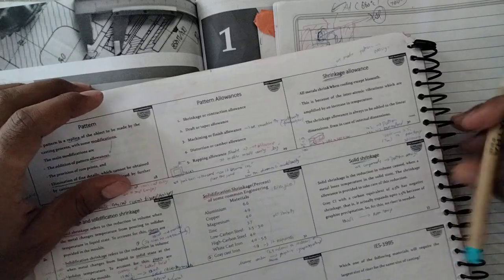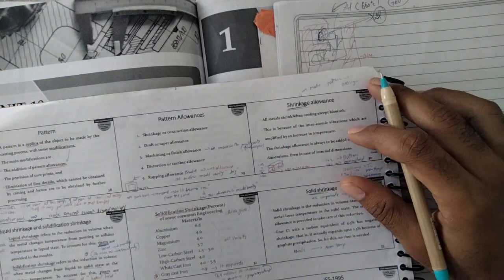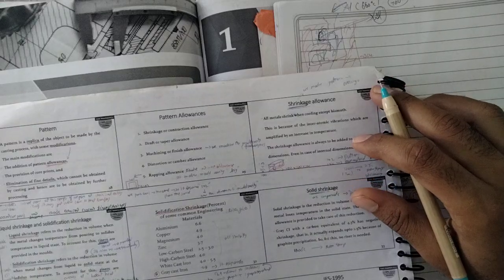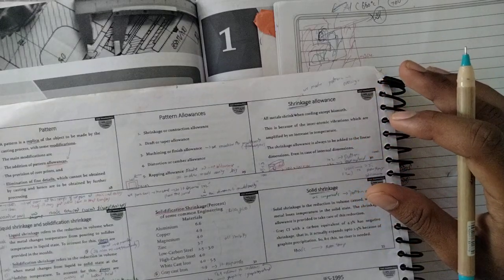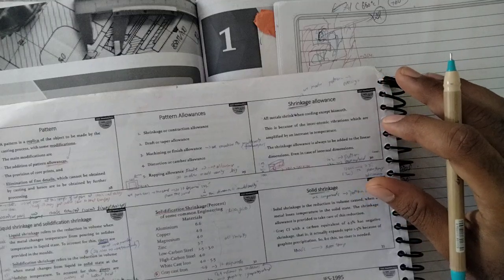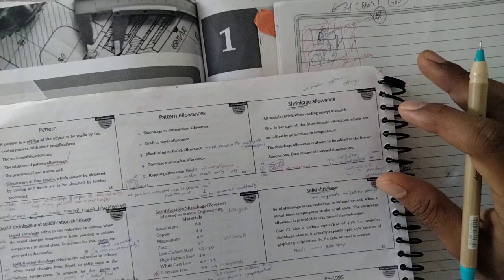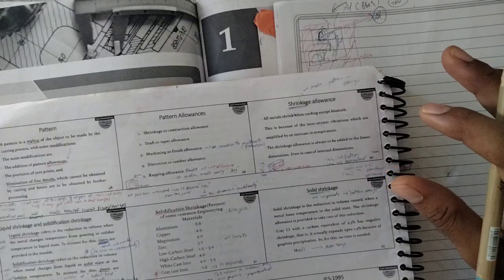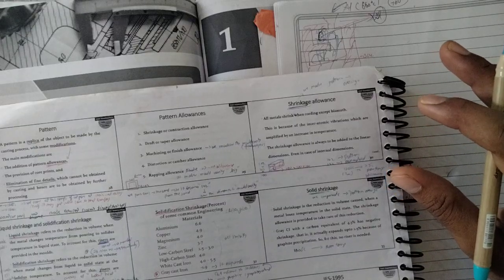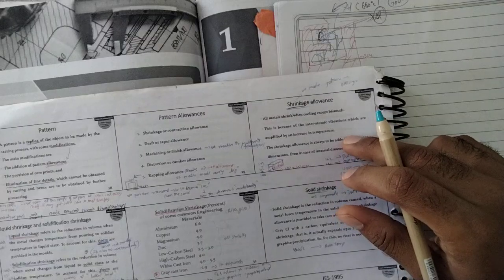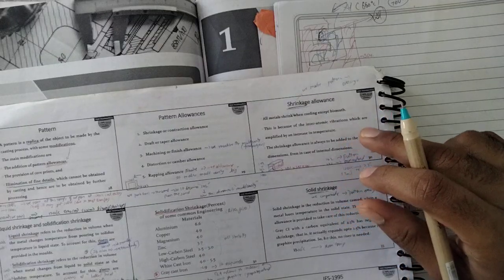What is the shrinkage allowance? Whenever you take a material and heat it, after a certain amount of time the material needs to shrink. For example, take a 1 liter water bottle and place it inside the refrigerator, and after a certain amount of time you can see the water would have expanded even though the temperature decreases. But for materials, for the metals, as the temperature decreases, the volume starts to decrease. But in case of water, as the temperature decreases, the volume starts to increase.